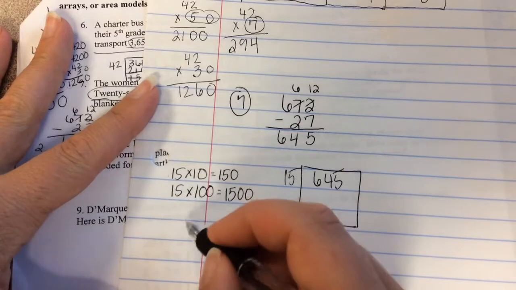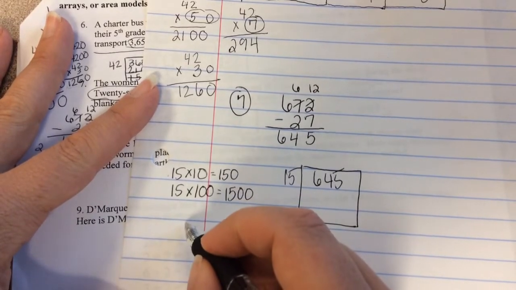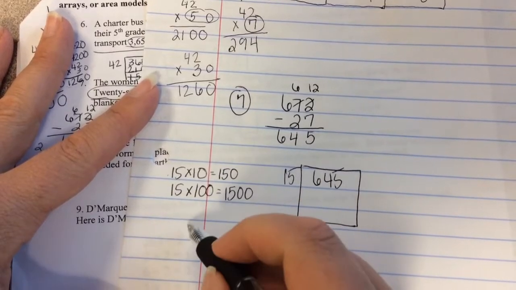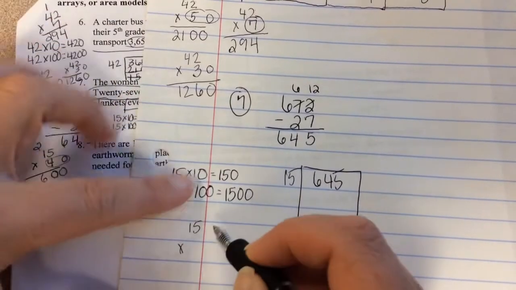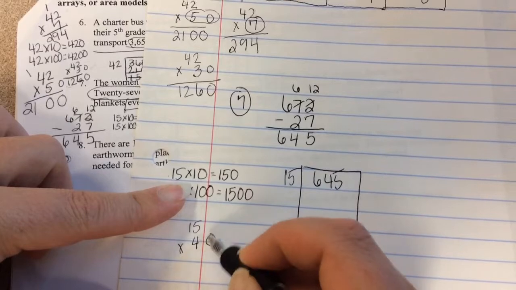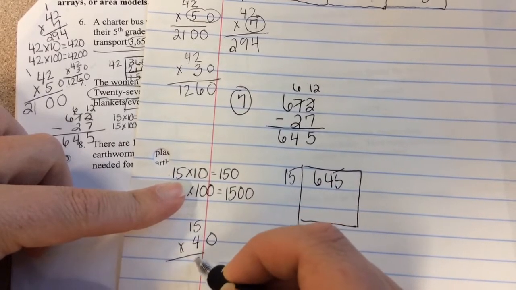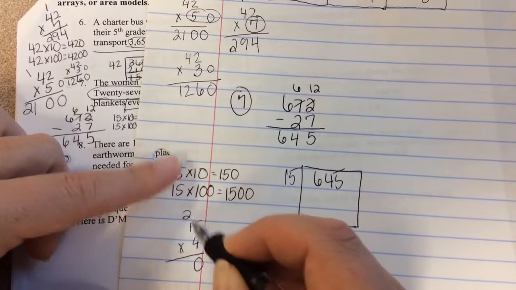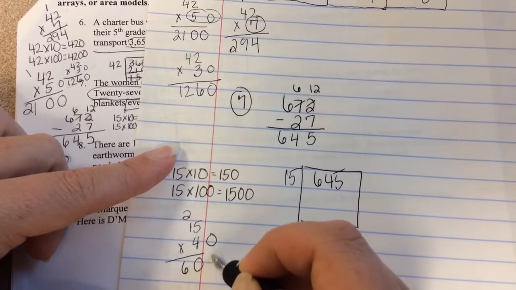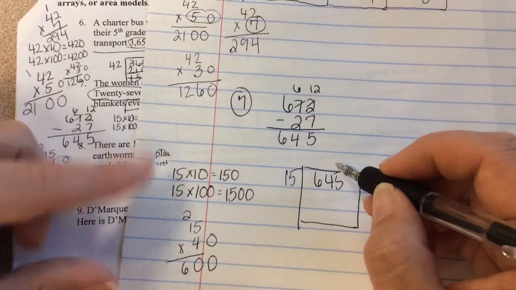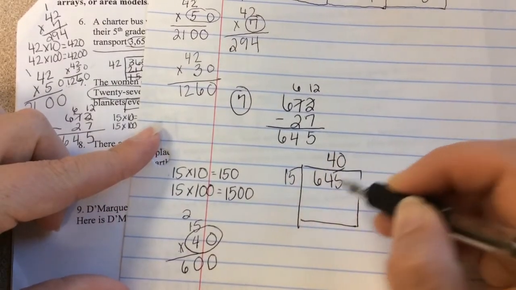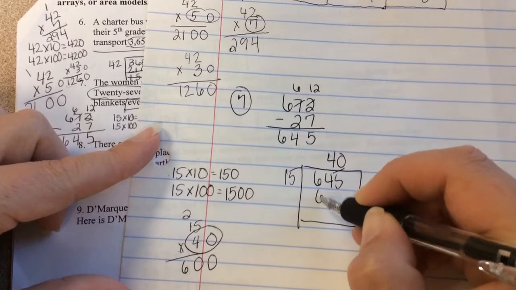I'm going to try 30. 3 groups. Well, maybe I'm going to bump it up to 4 groups. So 4 groups of 10 is 40. 5 times 4 is 20. 0, carry the 2. 1 times 4 is 4, plus 2 more is 6. That was pretty good. What was that again? That was 40. So 40 times 15 is 600.